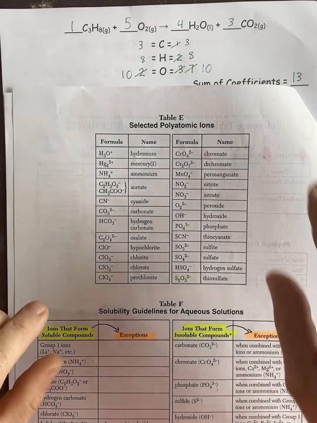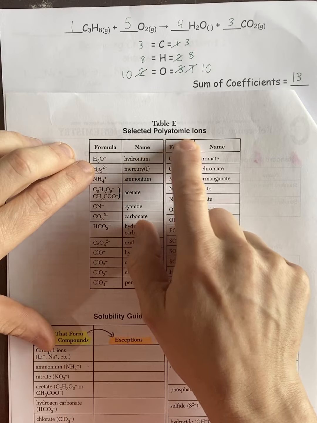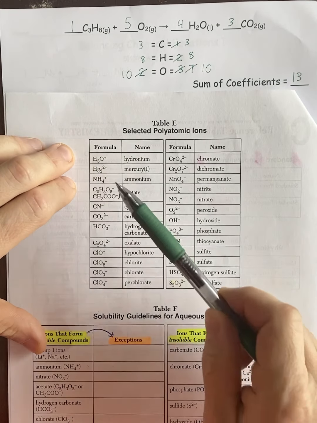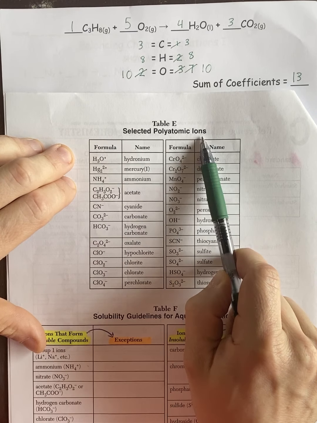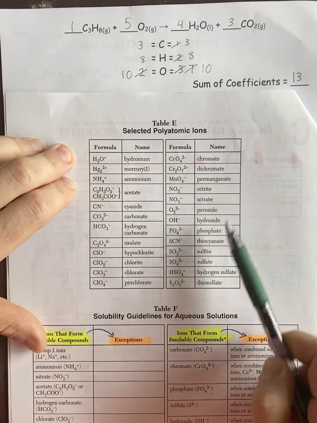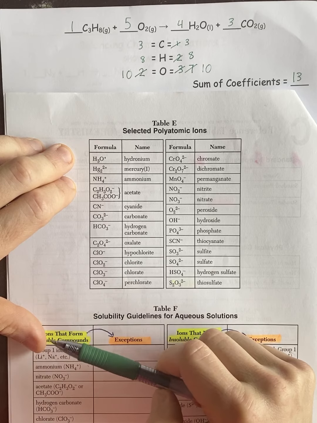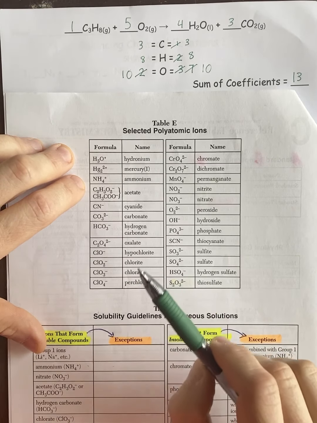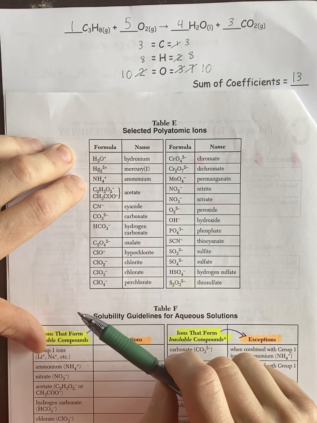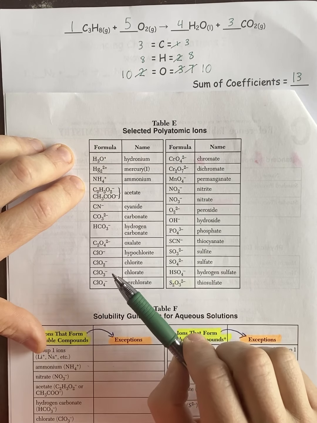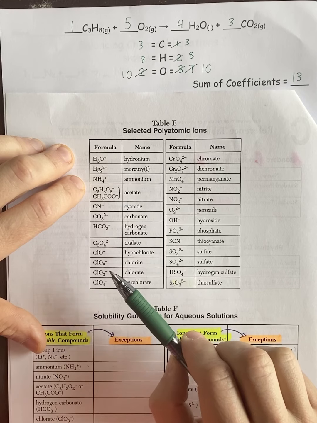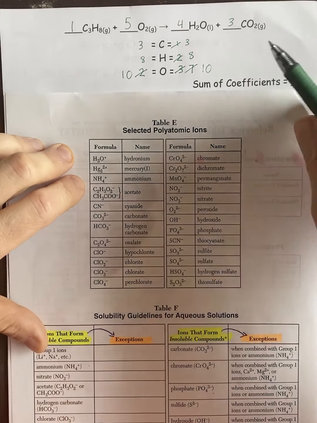Table E on your reference table is called the Polyatomic Ion Chart. So basically, polyatomic means multi-atom, and then ions, so anything with charge. So these are things with charge that are made up of multiple atoms. They like to stay together, and they do not like to break up. So whenever you're dealing with a polyatomic ion, you can actually treat it as if it were one individual element.